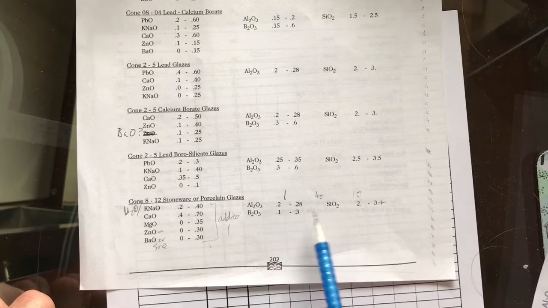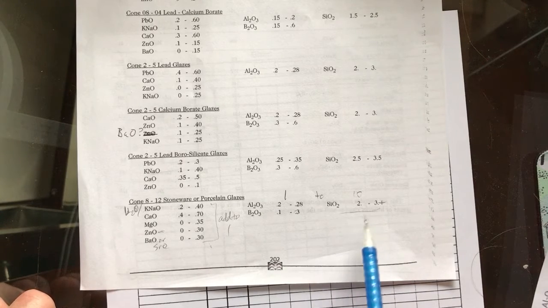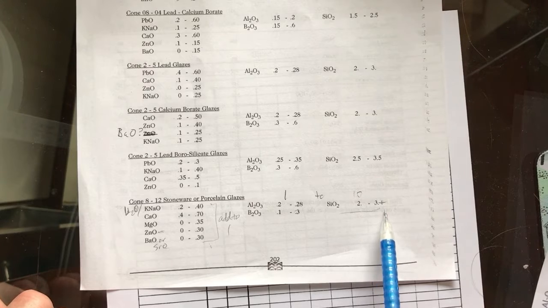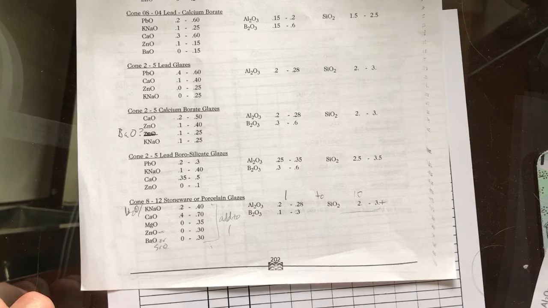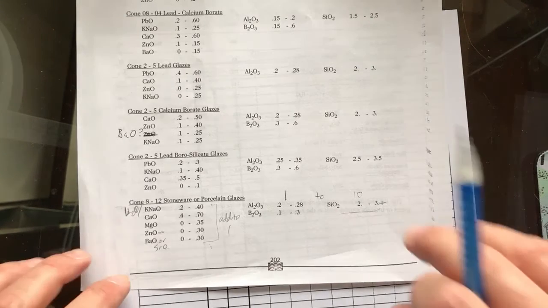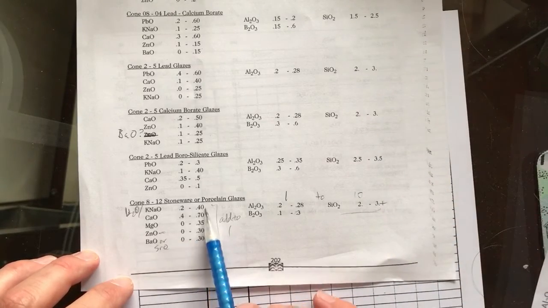I know a lot of my glazes will have a higher silica content than this, so I just added the 3+ there. So these are little additions that I've done just to update it to what I think it needs. Okay, so with this in mind, I have this formula here.